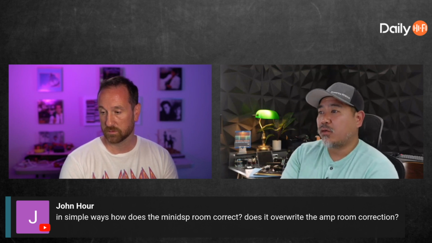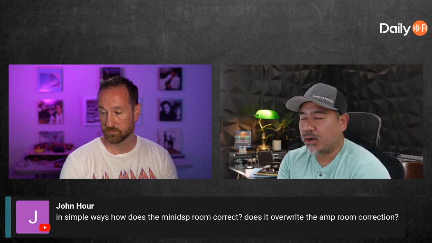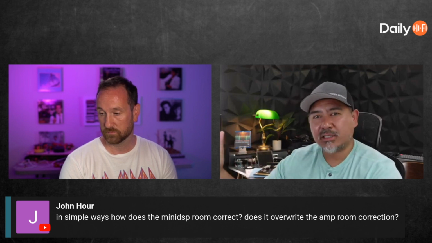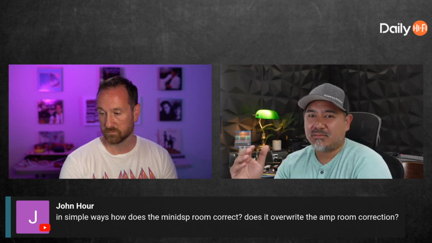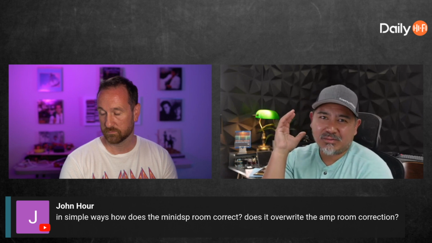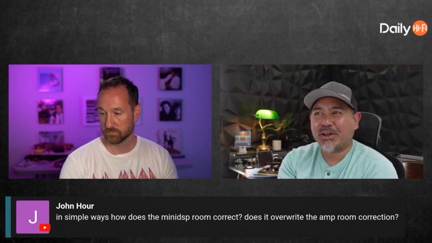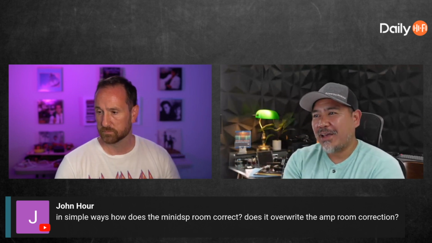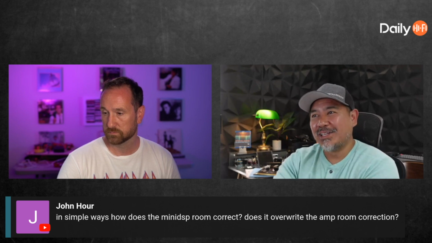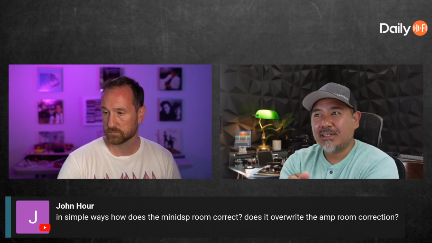And then does it overwrite? If you're running the miniDSP before your typical room correction, let's say Audyssey, right? What it sees is whatever your miniDSP did. So if you made the speaker perfectly flat, it's going to see a measurement of a speaker that is flat and then try to do its corrections. And that's kind of one of the funny things that I've noticed about these room corrections. If you take a miniDSP and make a speaker very neutral and flat, and then you run some of these corrections and then measure the response afterwards, now it made it worse.